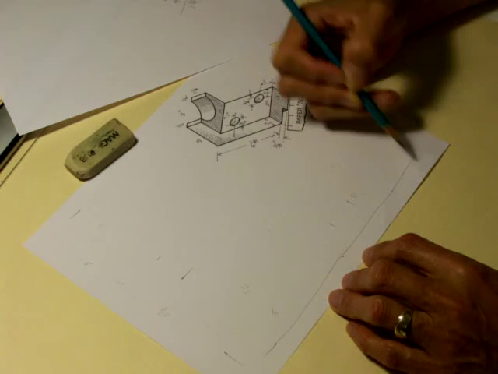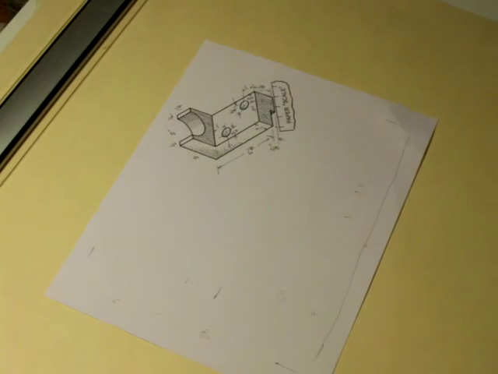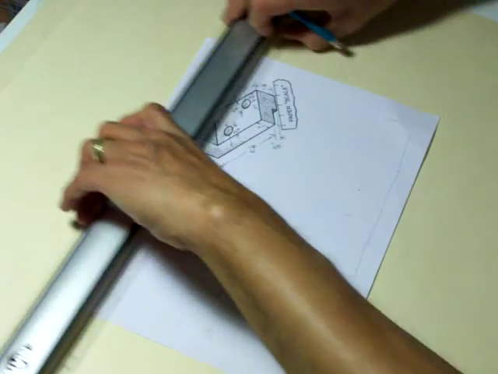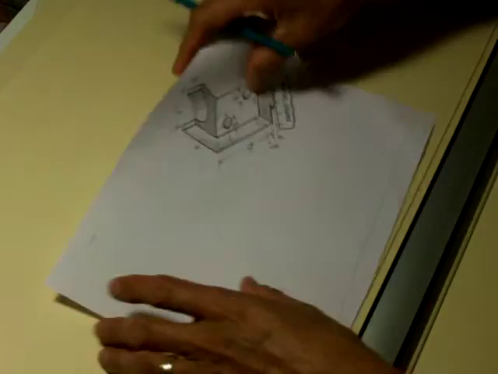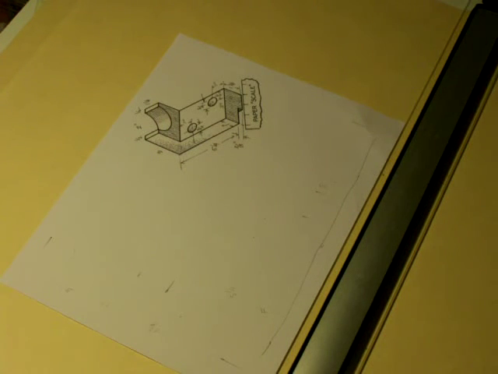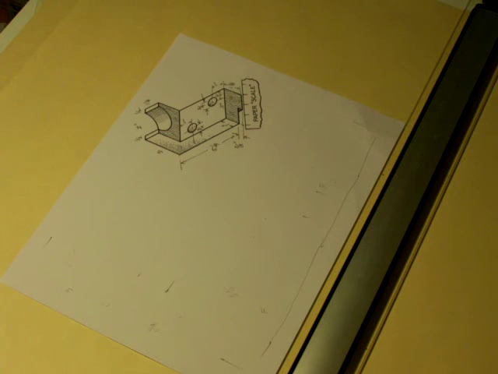So it might be best to just go ahead and set this on your drafting surface or your computer. It doesn't really matter, because if you know how to use CAD, then you've got an advantage. The disadvantage with CAD is that you have to be very literate, because you're going to need some additional commands or tools to construct the object.